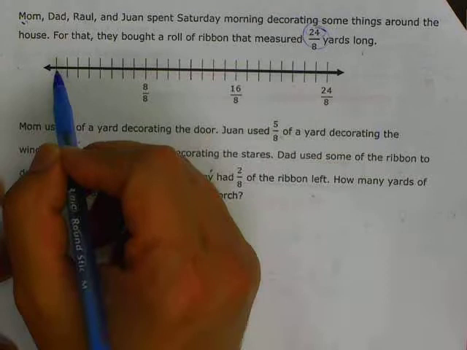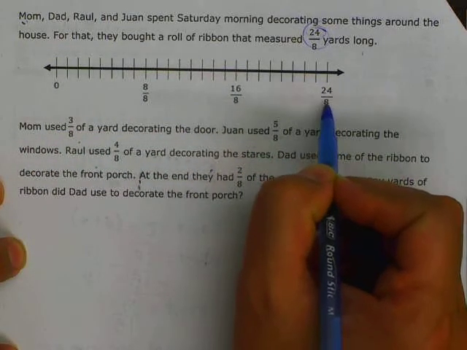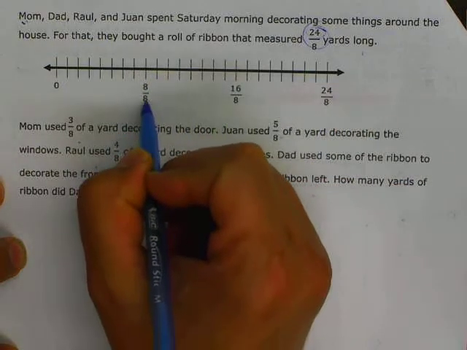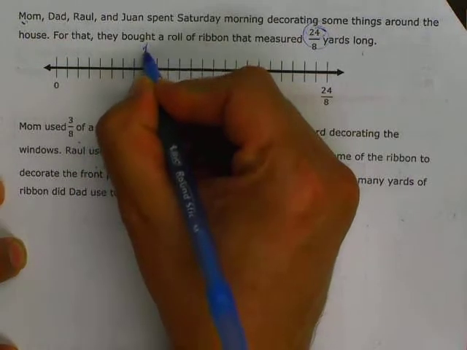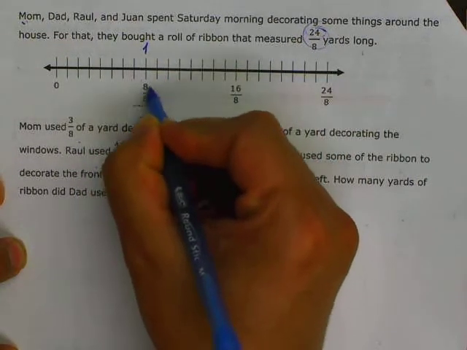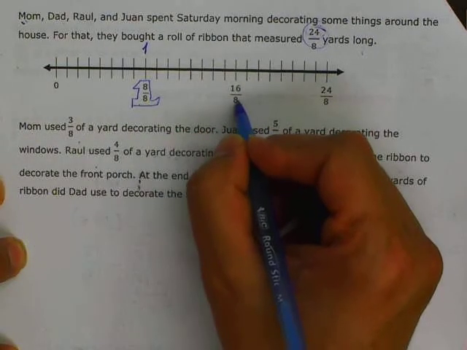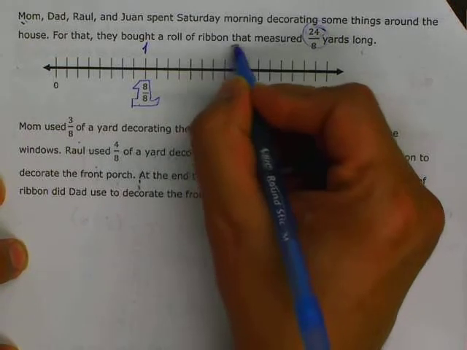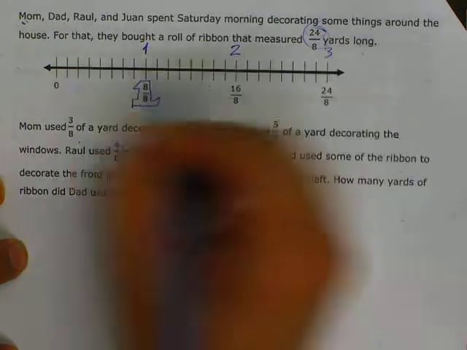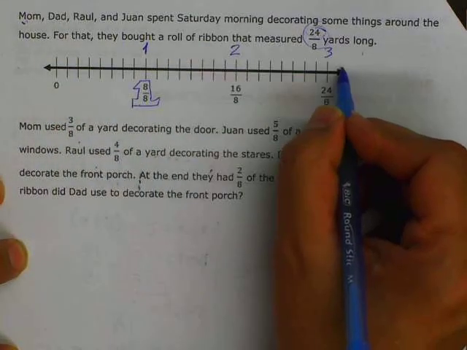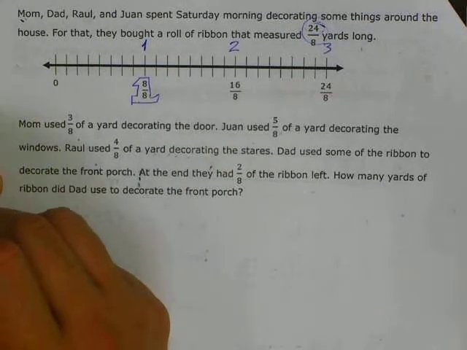Okay? So in my number line, this is all they bought. They bought 24/8. First things first. This one is 8/8, which is one whole. So this is 1 yard. This is a whole. This 16/8 will be 2 wholes. And 24/8 will be 3 wholes. So this is all they bought: 3 whole yards of ribbon.